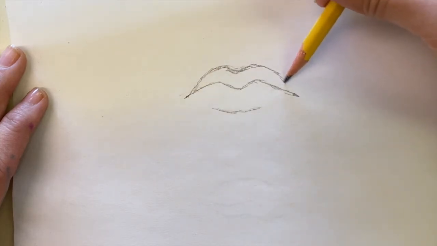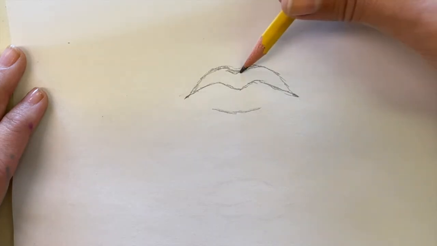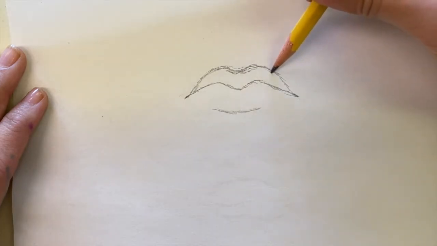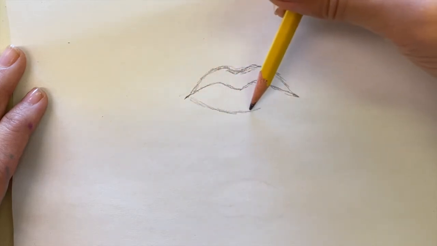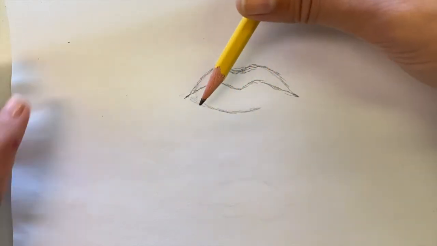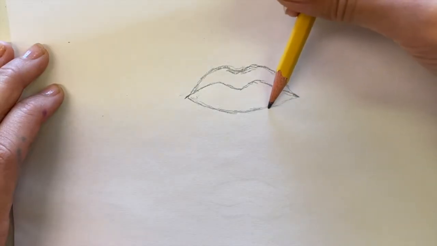As you can see, I'm still using a pretty light line. I'm not drawing super dark or pressing super hard, and I'm still kind of sketching. Like I said earlier, having a really dark line to outline your lips does not look realistic.